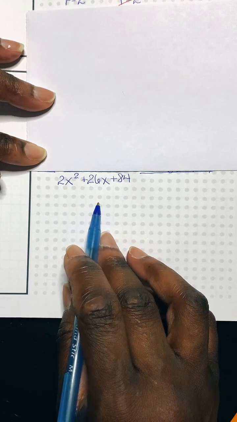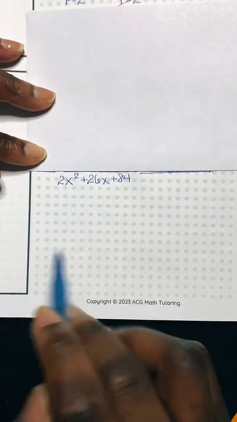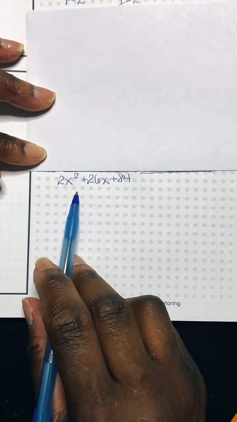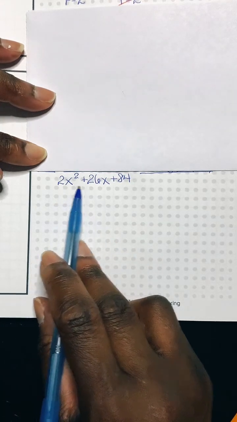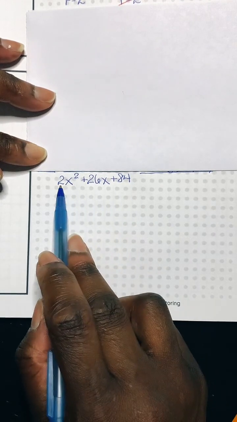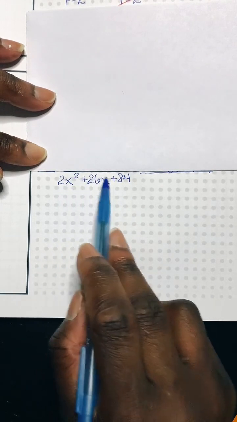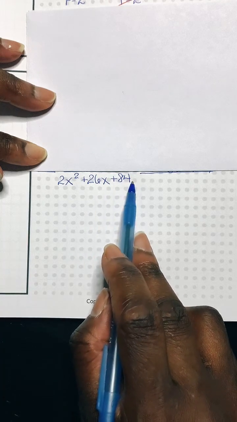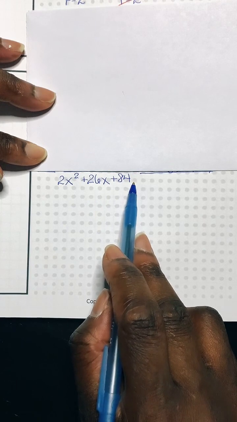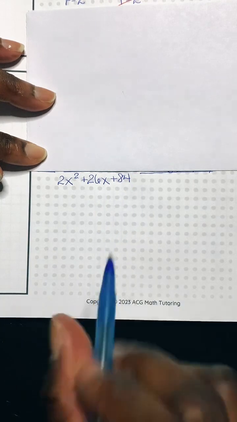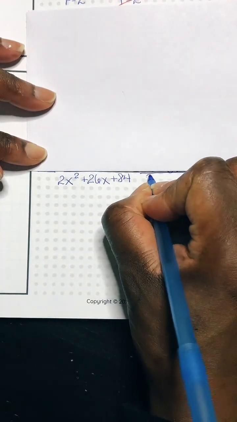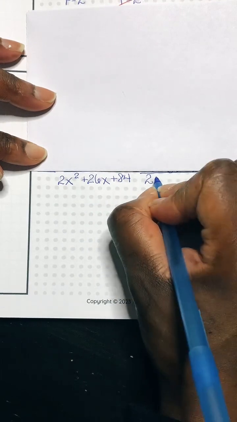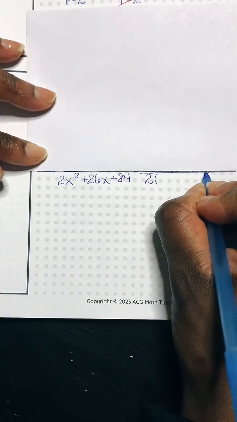So careful. Don't ever let me change your answer. Take a look. The 2x squared has x squared. The 26x has an x, but the 84 does not have an x. So we don't have any x's in common. So your GCF is just going to be a 2. All right? Don't let me influence you.